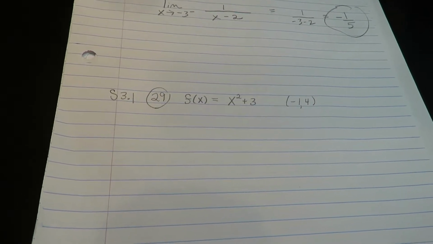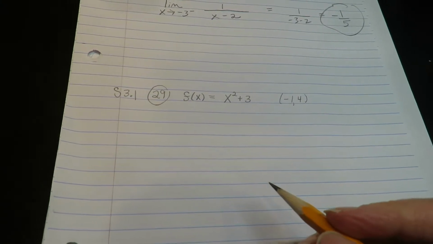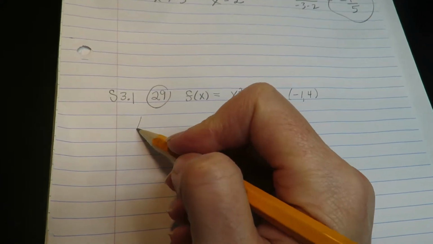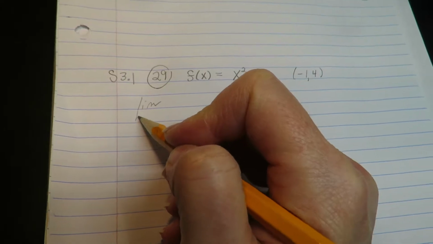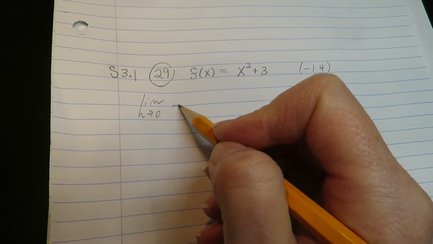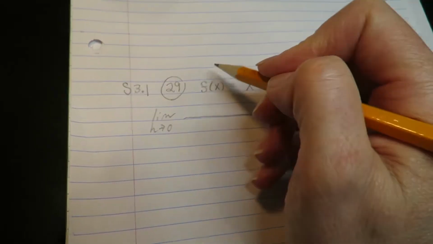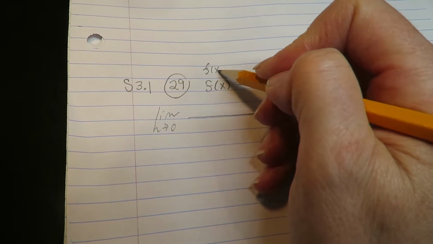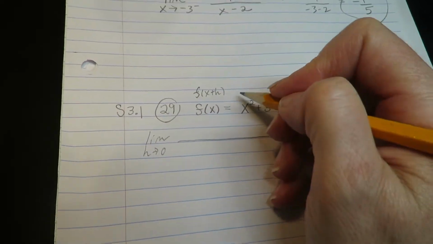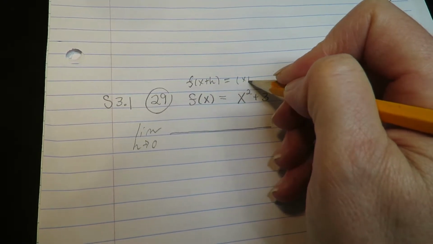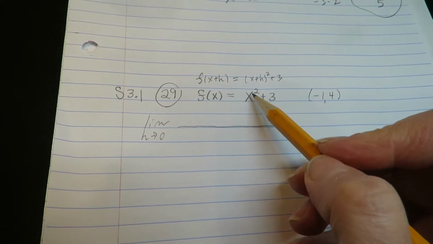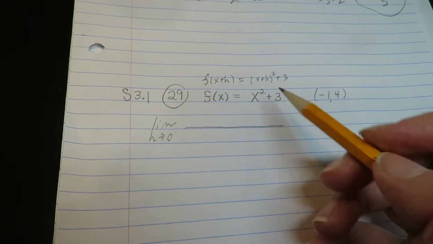Alright gang, for 29 we're going to do this by the limit process that we learned in class. So you do f of x plus h first. So f of x plus h is where you replace x with x plus h, right? So x becomes x plus h.